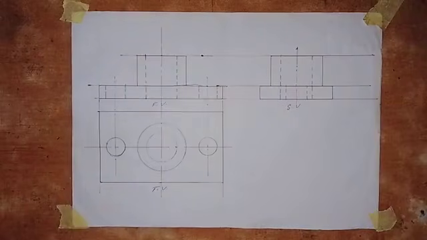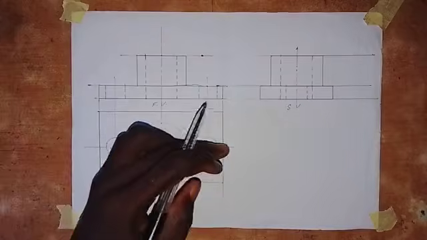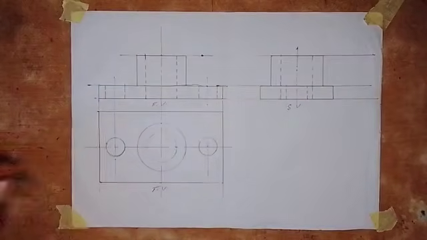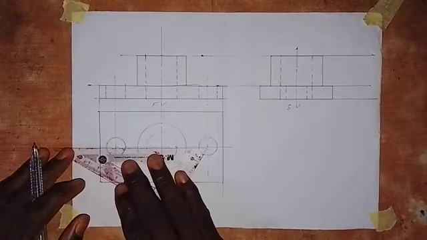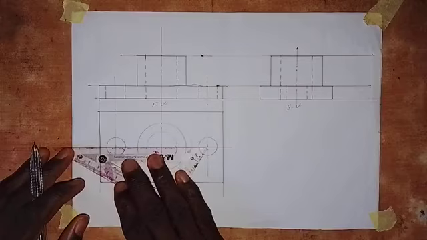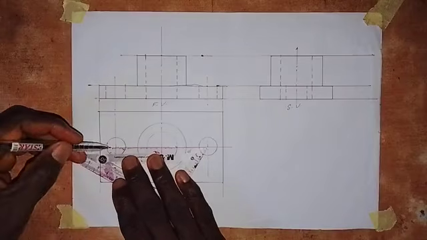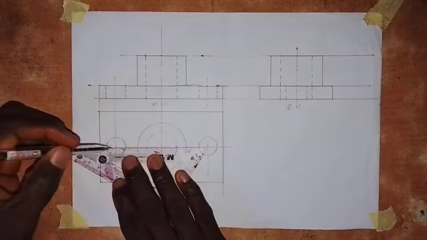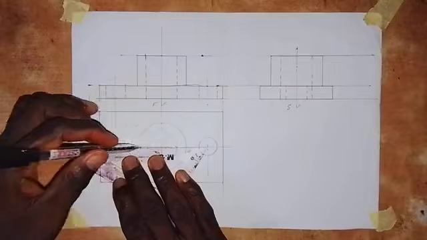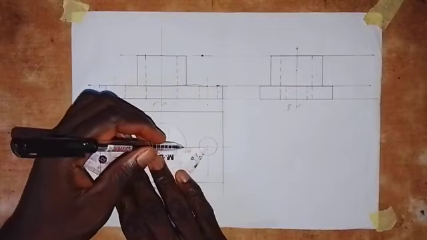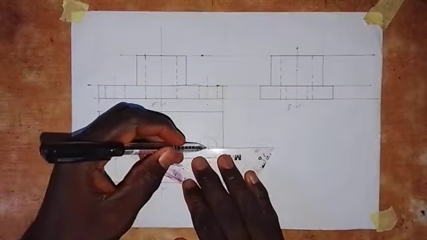But before we go on, I want us to place the cutting plane on this top view so that we see how it will be placed on the top view. So if you have that in an exam, the cutting plane goes like this. The cutting plane is drawn with a thick long chain line, okay.